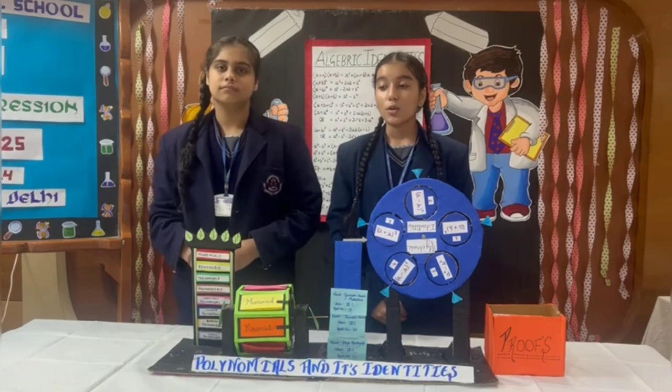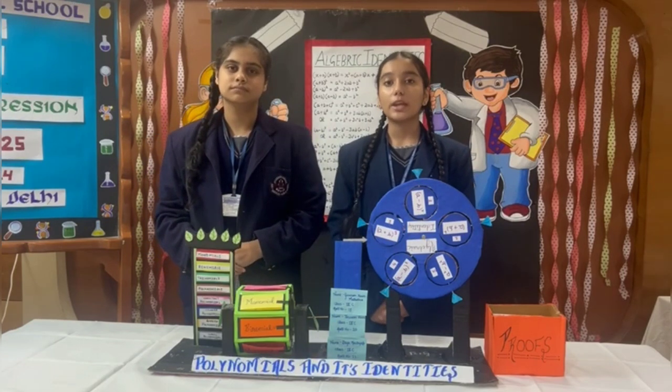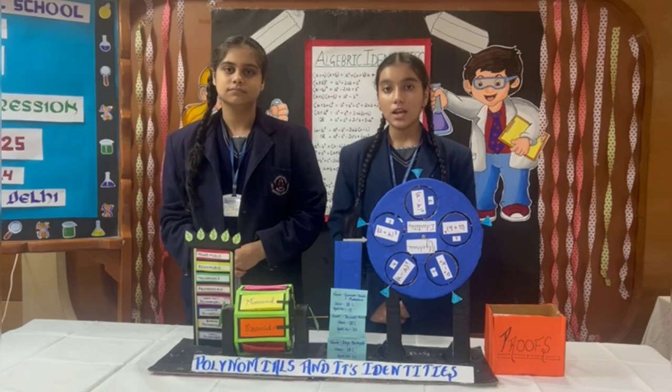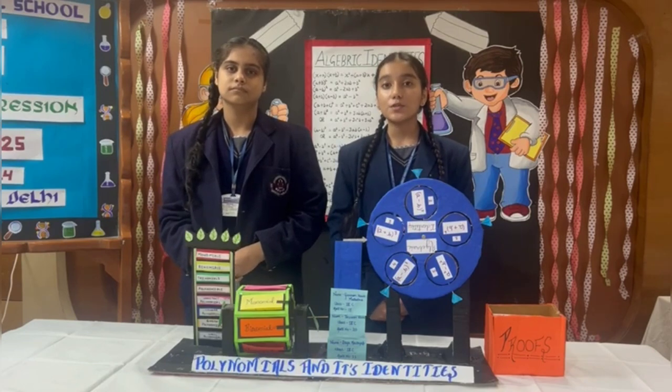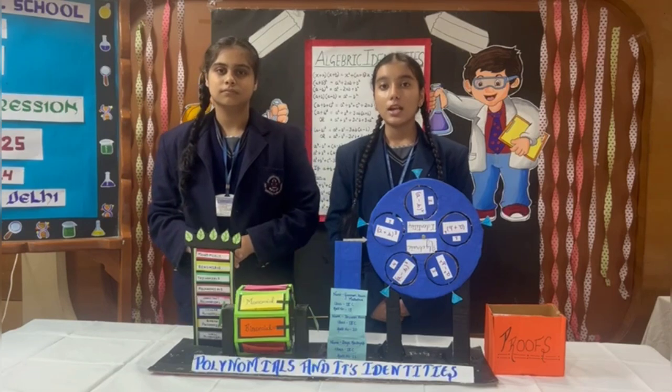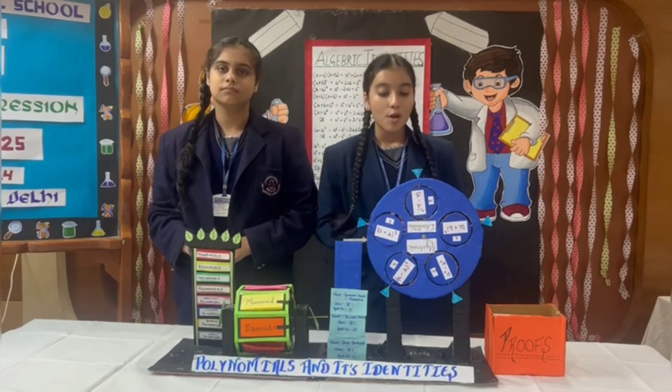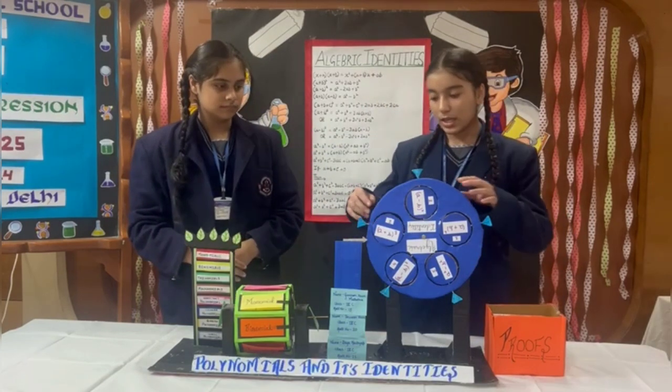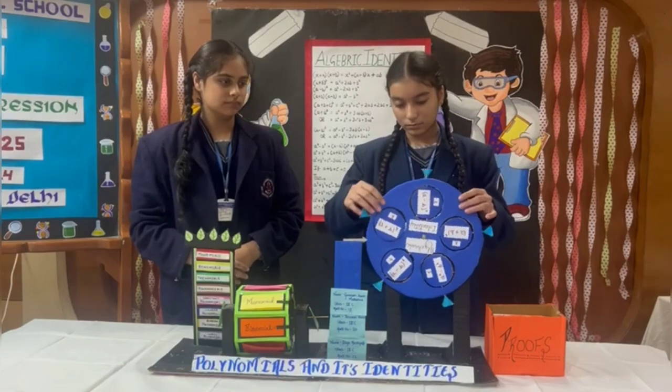Yes. So, algebraic expressions are formed from constants and variables, and algebraic identities are useful for simplifying expressions and factoring polynomials. Now, I will explain the identities. First is (a plus b) whole square.